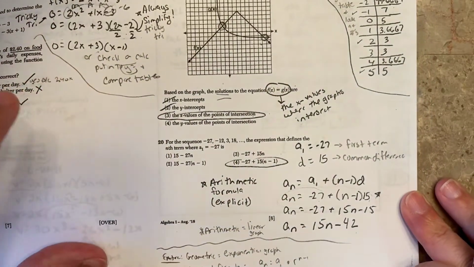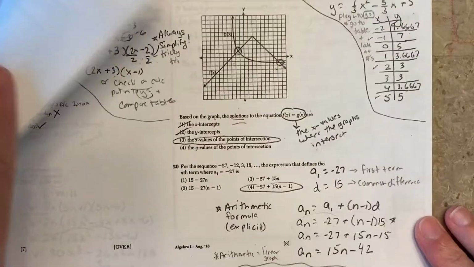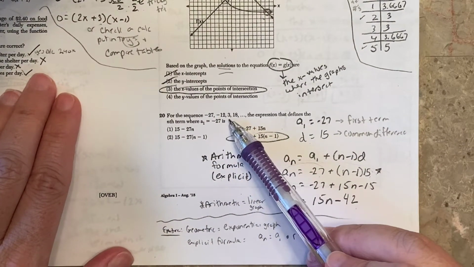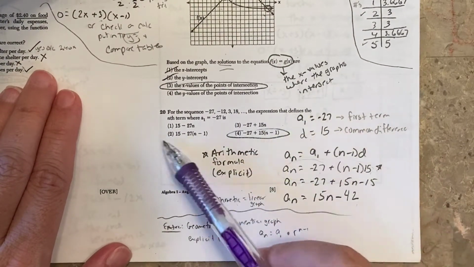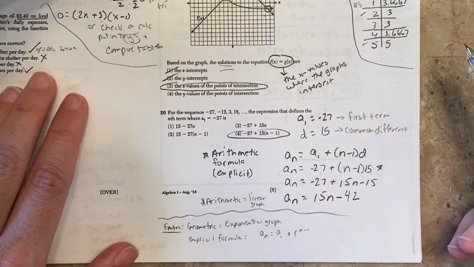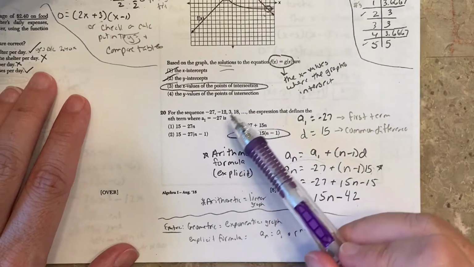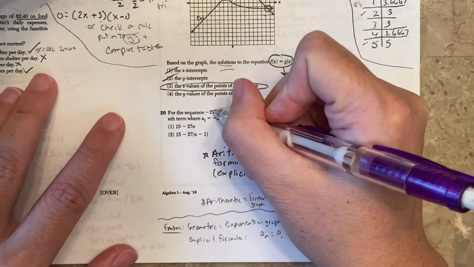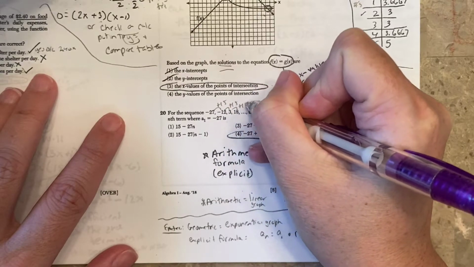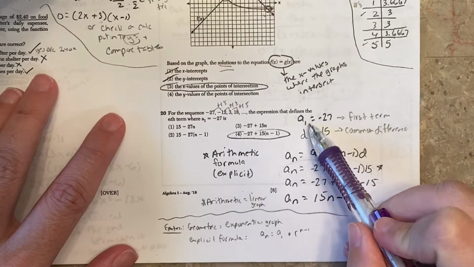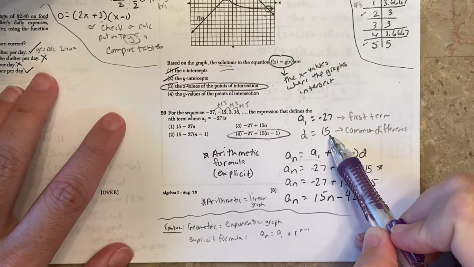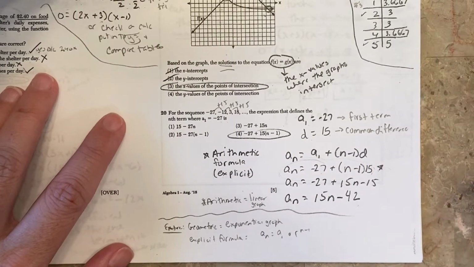All right, number 20, sequence. Okay, for the sequence -27, -12, 3, 18, the expression that defines the nth term, where a sub 1 equals -27, is what? All right, so we look at it, and this is arithmetic. These numbers keep increasing by 15. That's our common difference. So we have our a sub 1 was given, that's -27. We have our common difference of 15, and basically I just plugged into the explicit formula.